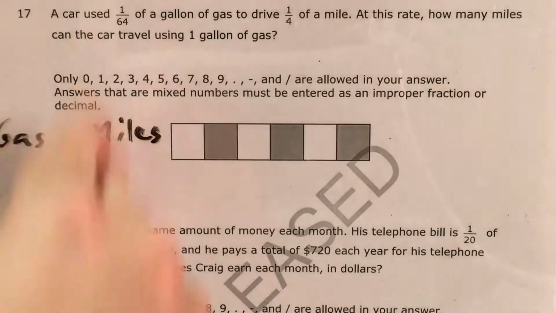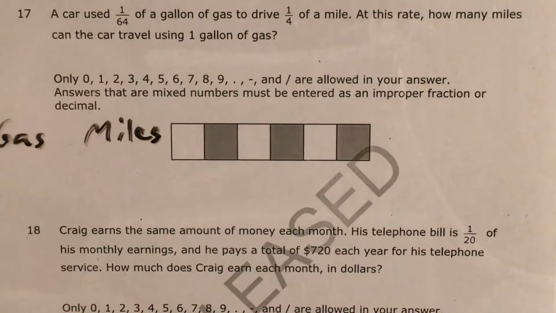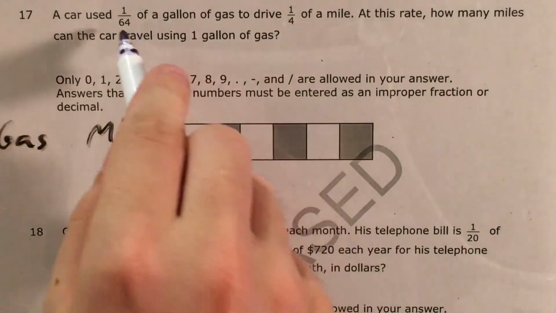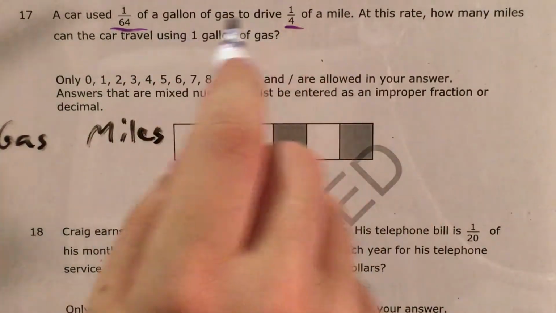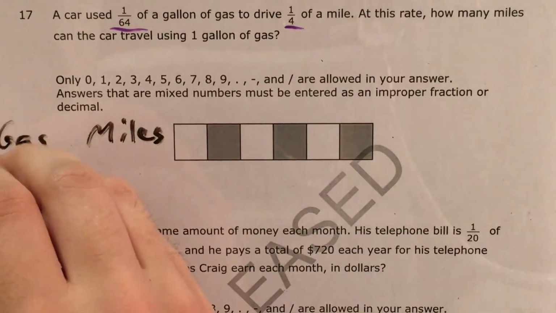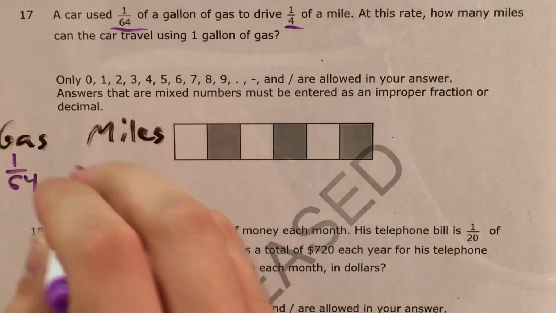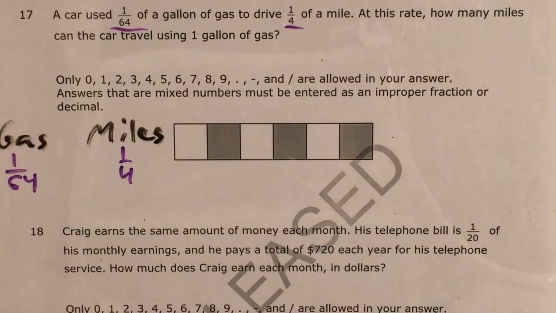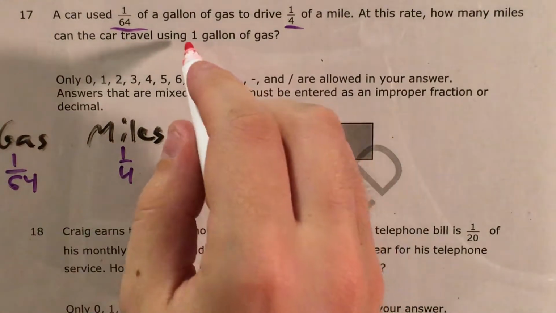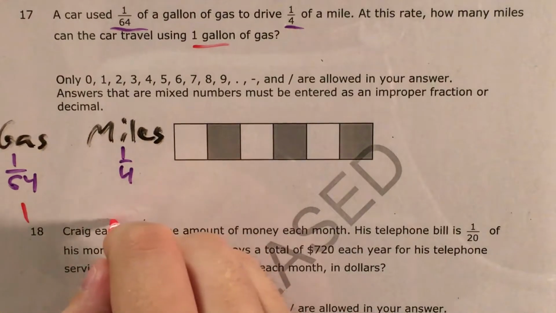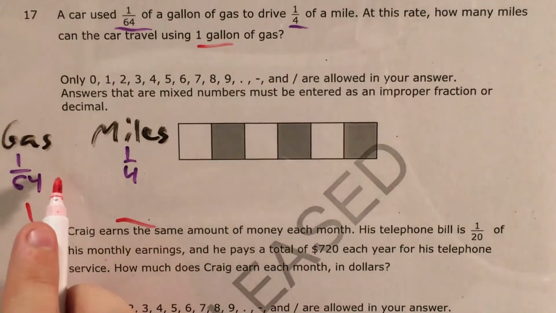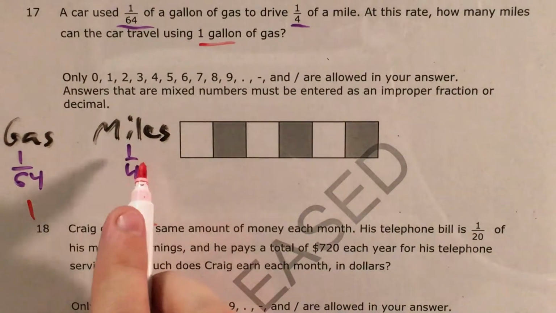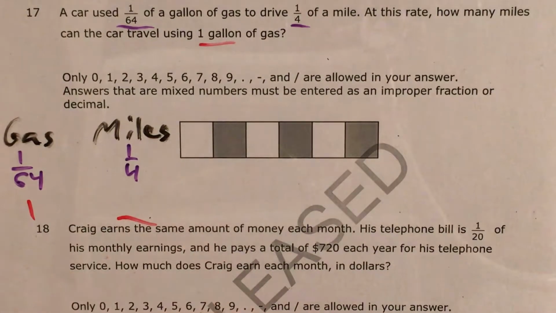And so now that I have names for my columns, I'm going to fill in the information that the problem gave me. So 1/64th of a gallon of gas gets us 1/4 of a mile. With that information, how far is 1 gallon going to get us? So 1/64th of a gallon of gas gets us a 1/4 mile, then 1 gallon of gas gets us how far?